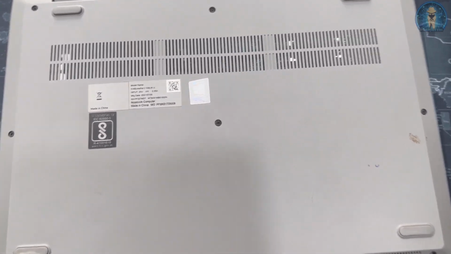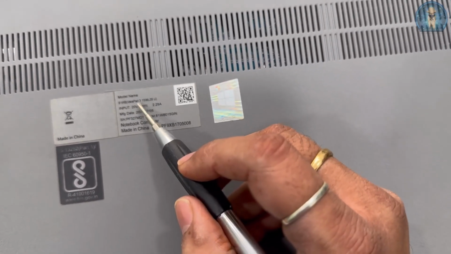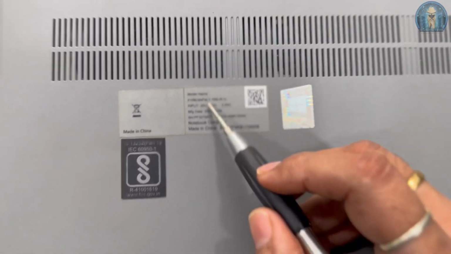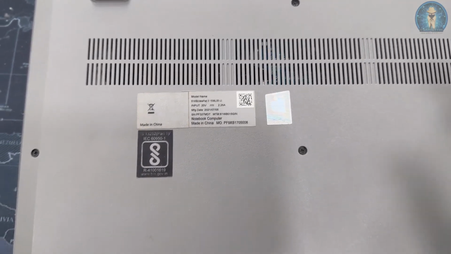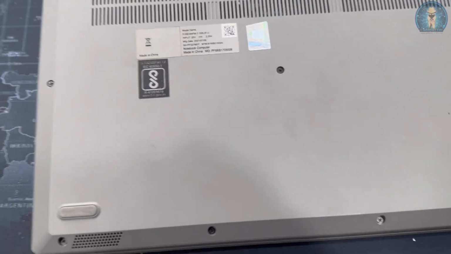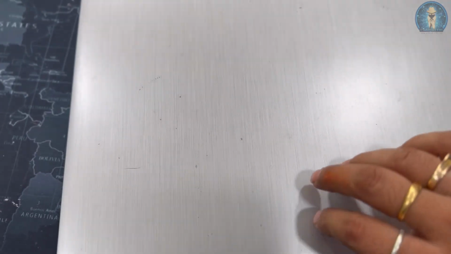Today we have a case here, which is an Ideapad series laptop, and this is the Ideapad 3. You can see Ideapad 3 15 IML. Okay, the problem in this laptop is the serial number is showing wrong. The customer wants the serial number to be correct.